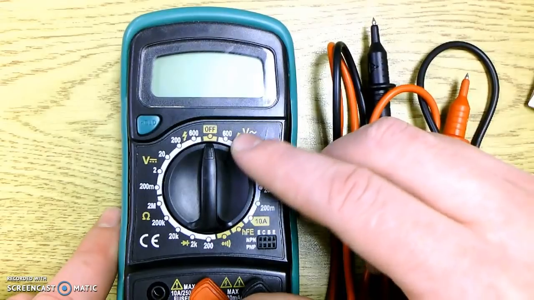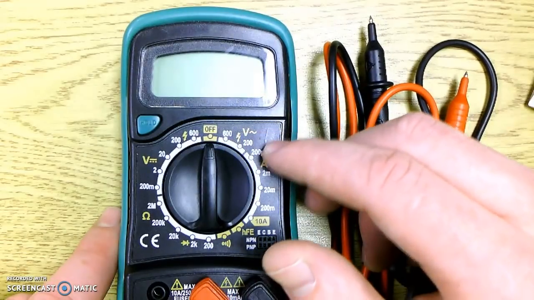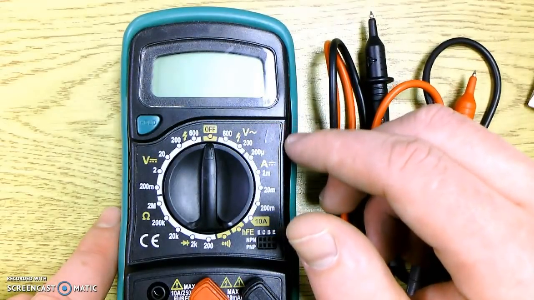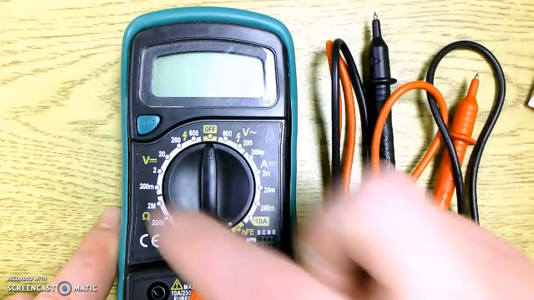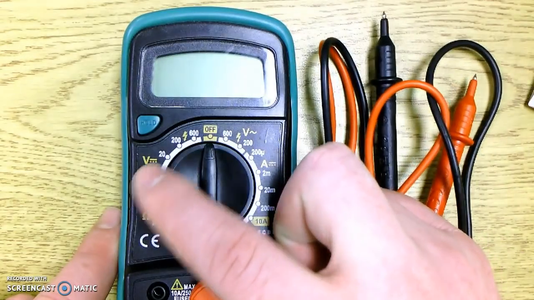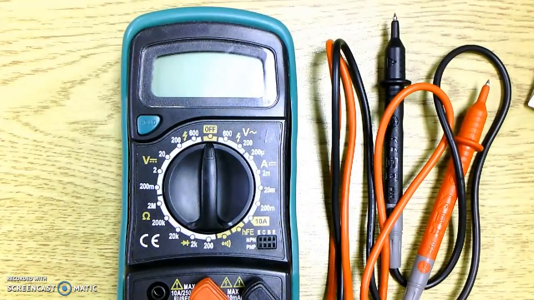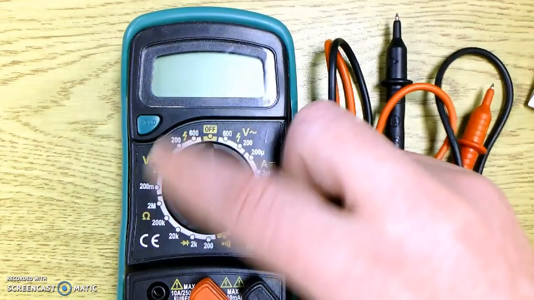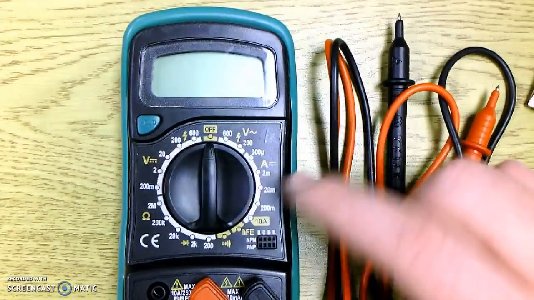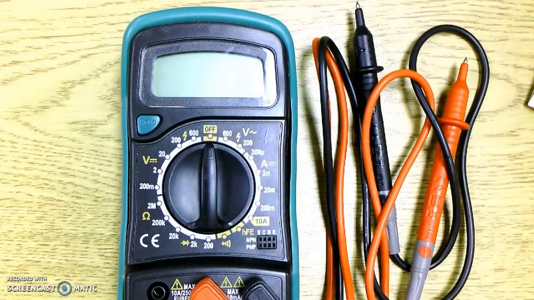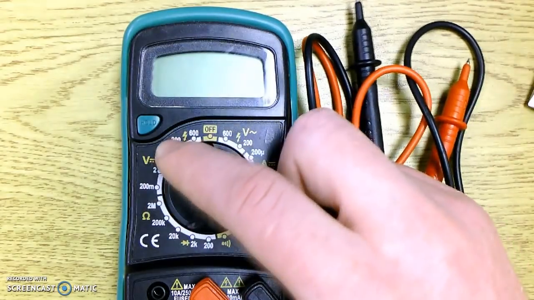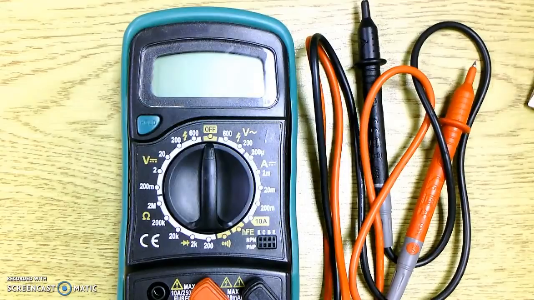So which one's which on our multimeter? Well, this little squiggly line, it's alternating. It's going up and down. That is the alternating current symbol. This V right here, the straight line with the three dots, that is the direct current symbol. So we now know this section here is for direct current, things with batteries, and this one up here is for alternating current, things that plug into the wall. Everything that we do in this class is going to be on the direct current section.